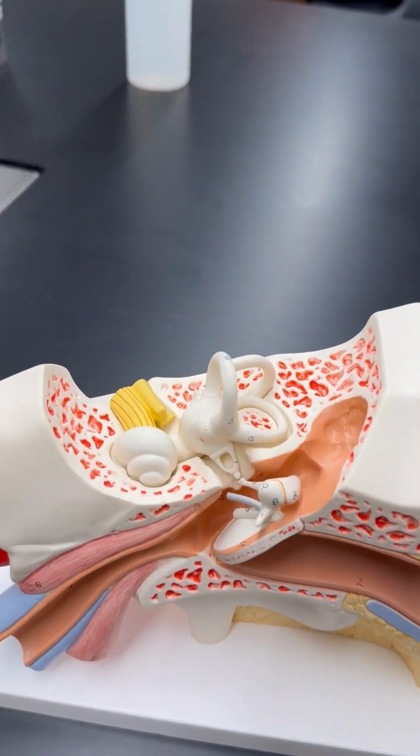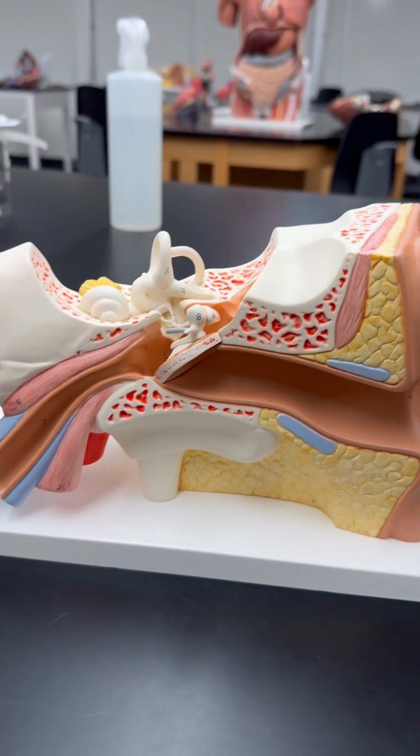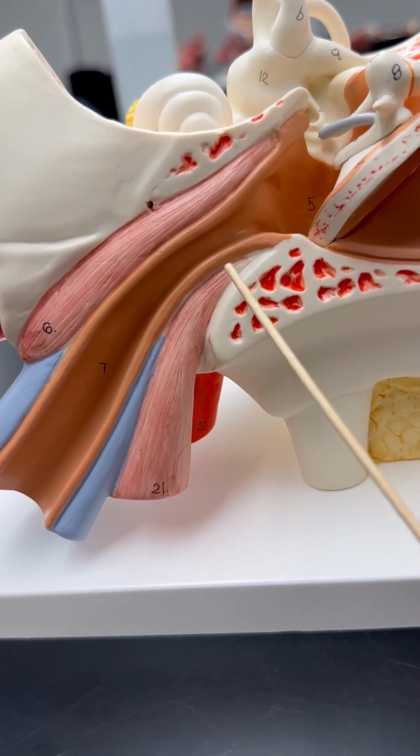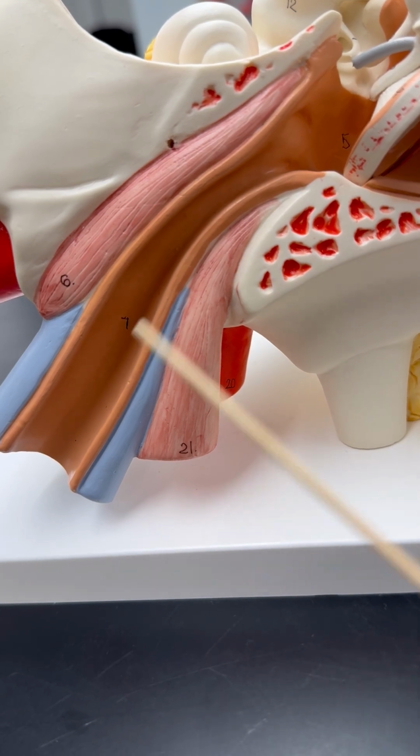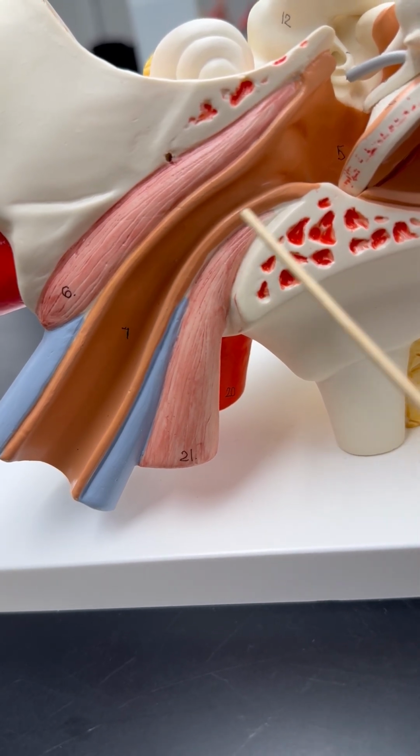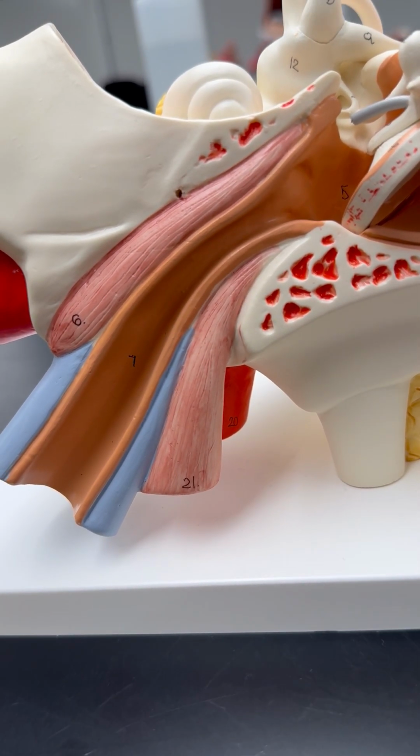And so with that, I hope this helps. Oh, one more last term here. Here's your eustachian tube or auditory tube, and also known as your pharyngotympanic tube. And I'm glad I didn't forget that one.